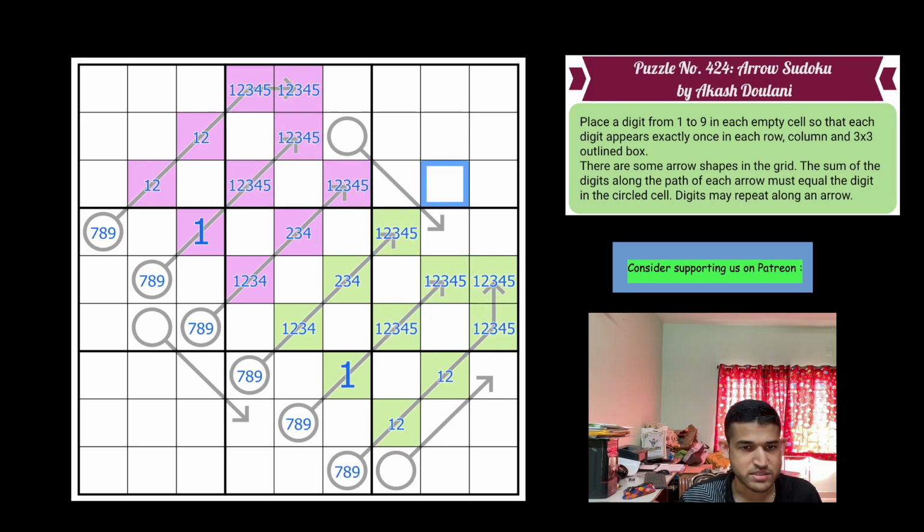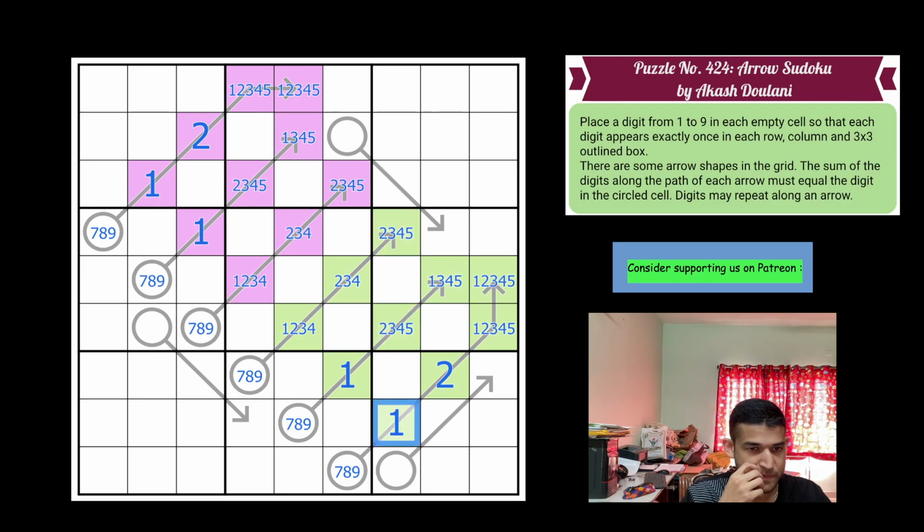And now let's continue. So 1, 2 gets resolved. This is 1, this is 2. And similarly, this 1, 2 gets resolved. 1, 2. So let's now do some tidying stuff. 1 gets removed here, 2 gets removed here, 2 is not here, 1 is not here because of this. Right. Now let's think a bit here.